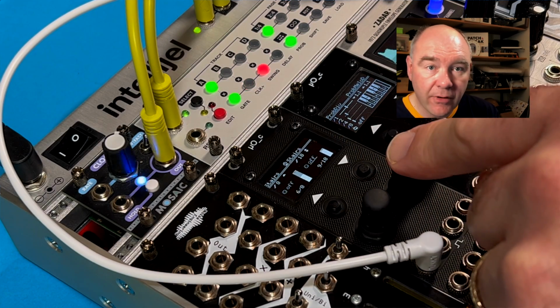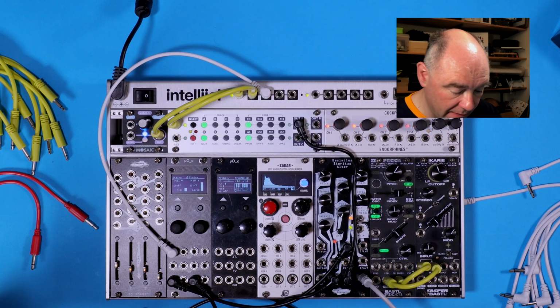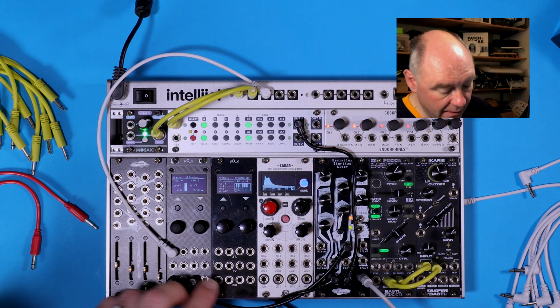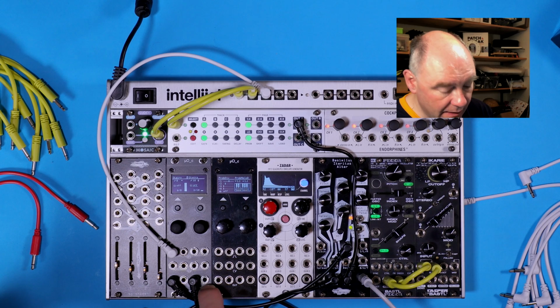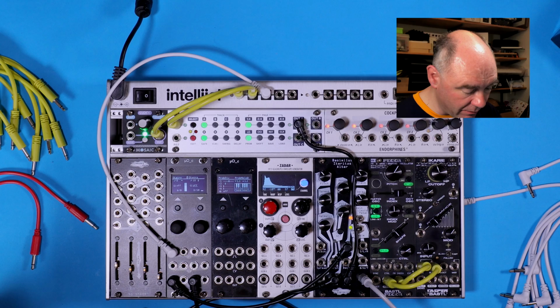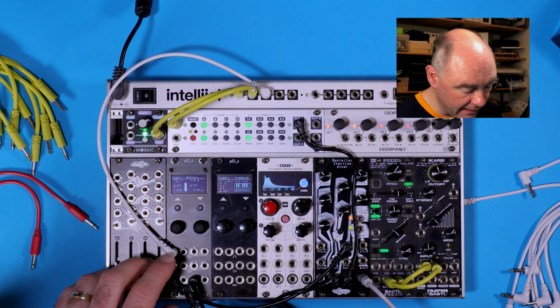You see, as it goes up, we're getting more of that fold sound. What about the other output from Stairs? What can we do with that? It turns out that this generates a trigger every time the cycle has finished. So you can use that, for example, to trigger something else.